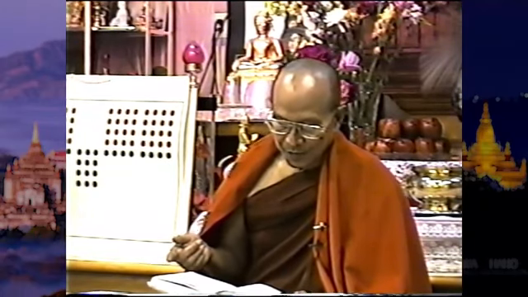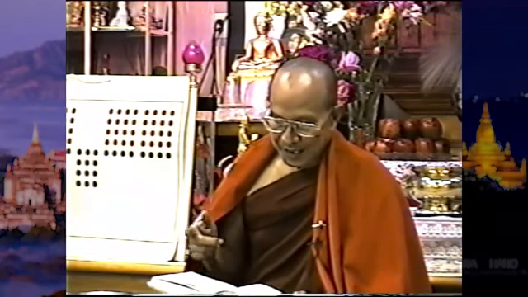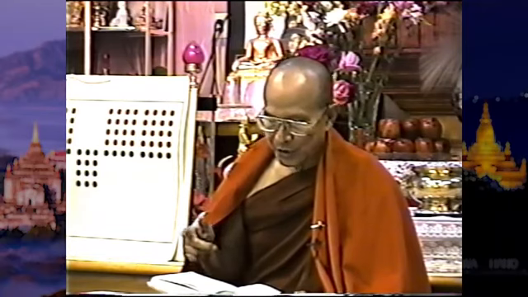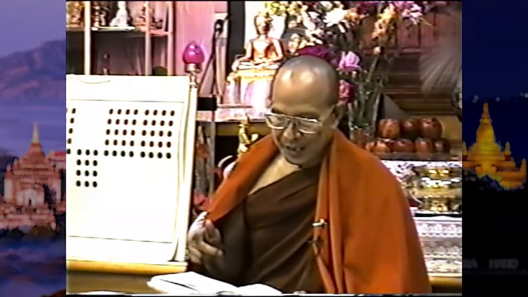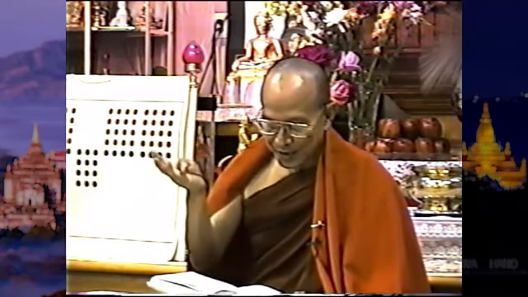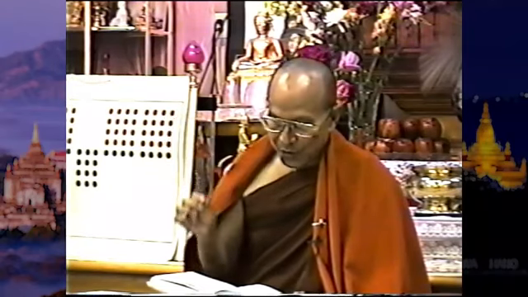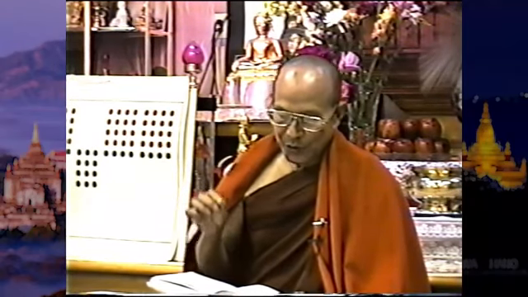Who are those trainees? Read on. Noble disciples at the 3 lower stages of stream enterer, once returner, and non-returner. Now there are 4 stages of enlightenment, right? What are the 4? Stream enterer, once returner, non-returner, and arahant. Right? 4 stages. So trainees means those who have attained any one of these 3 stages.